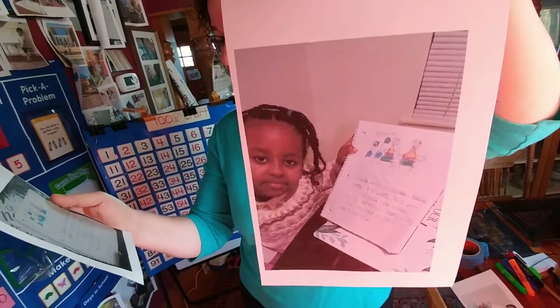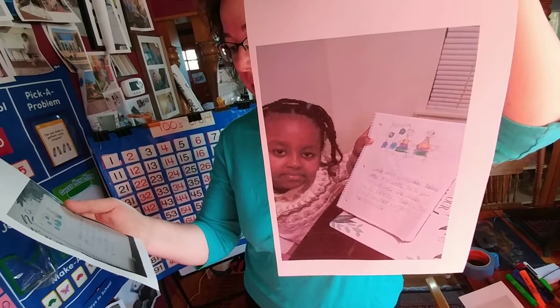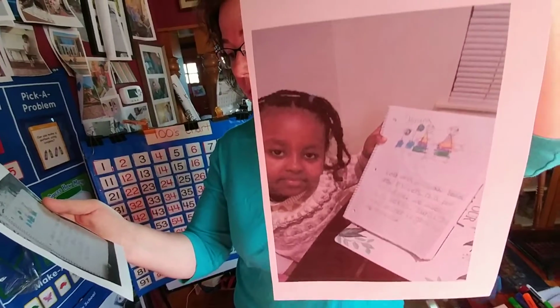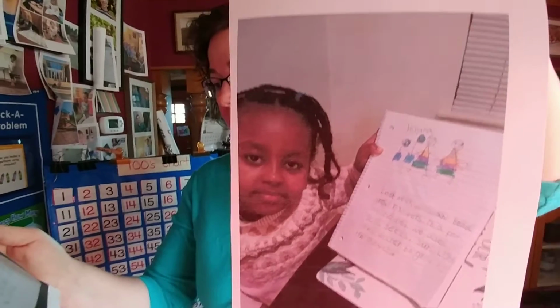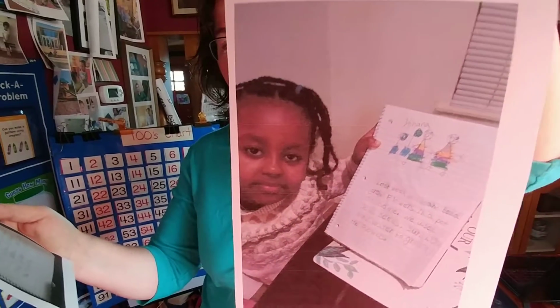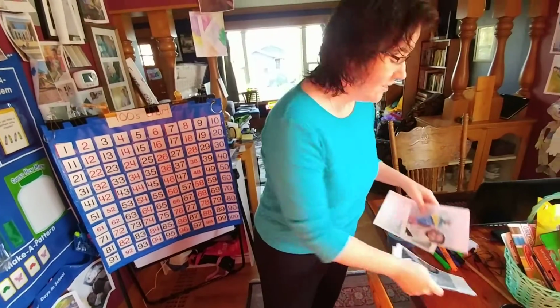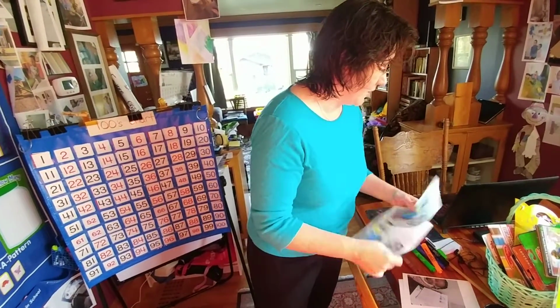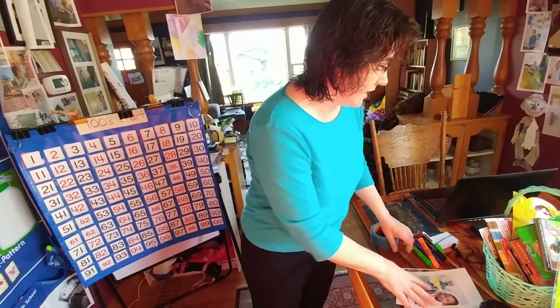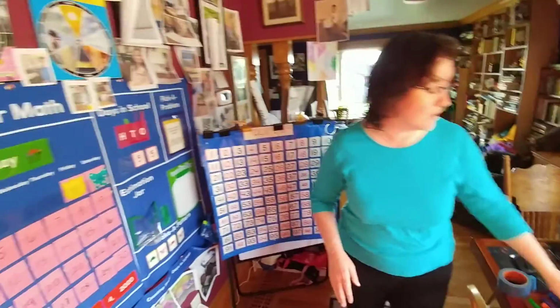It says, last week, Pommy and Beza grow flowers in a pot at home. We use soil, seeds, sunlight, and water to grow the flowers. Very cool. I love this writing. Keep sending in the writing. I love it. We're going to put these up and leave them right here so I can get the tape out so we can get to our morning meeting.